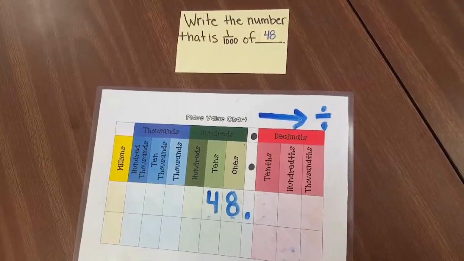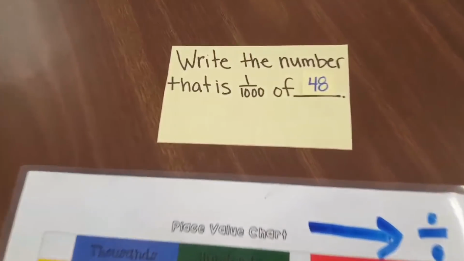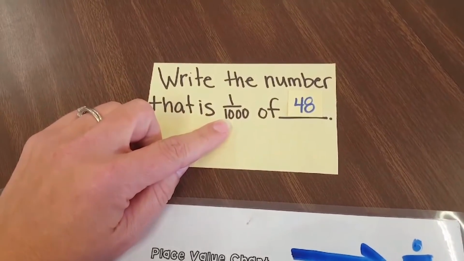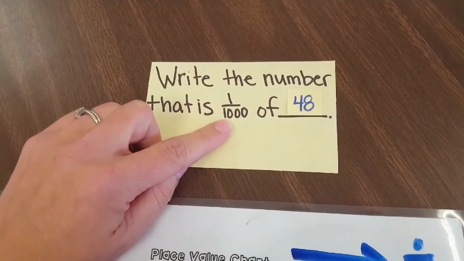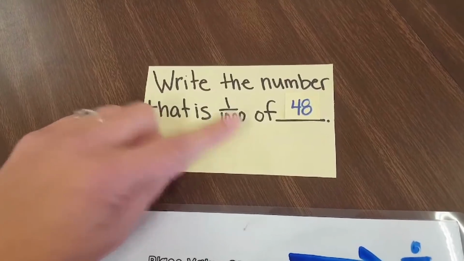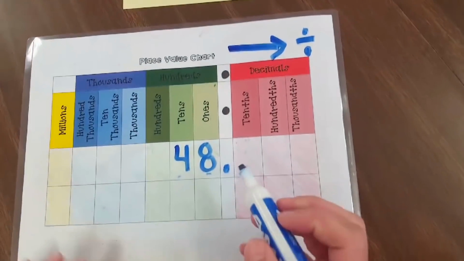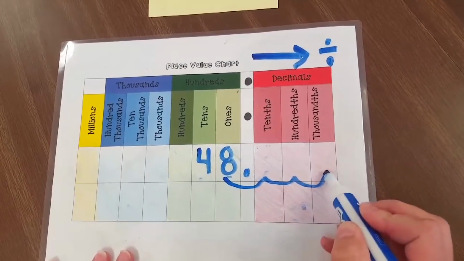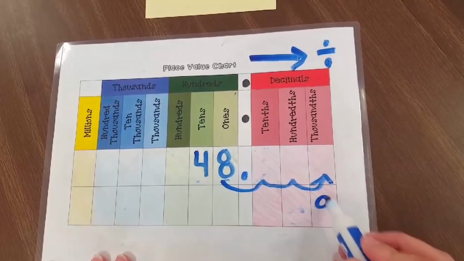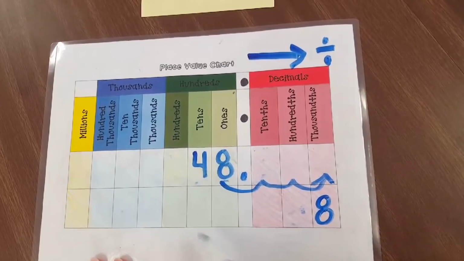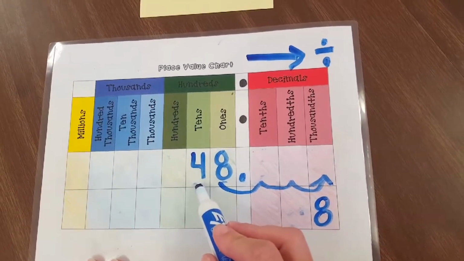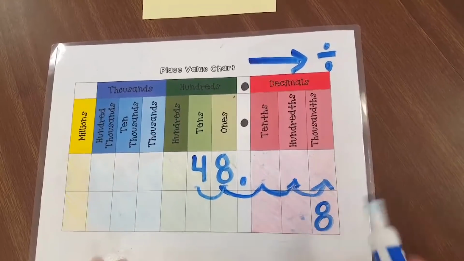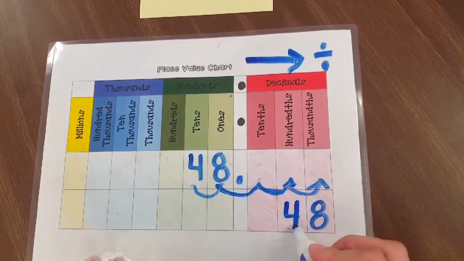Now we'll write the number that is 1,000th of 48. We're going to be dividing by 1,000, so we're moving 3 places to the right because there are 3 zeros. On my place value chart, I move the 8, 1, 2, 3 places to the right. The 8 is now in the thousandth place. The 4 also moves 3 places to the right. 1, 2, 3. The 4 is now in the hundredth place.